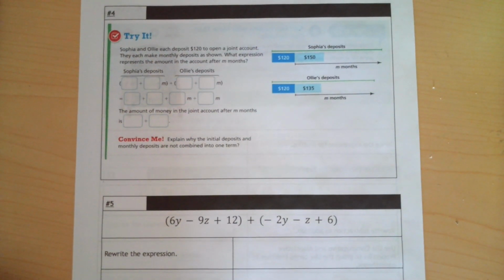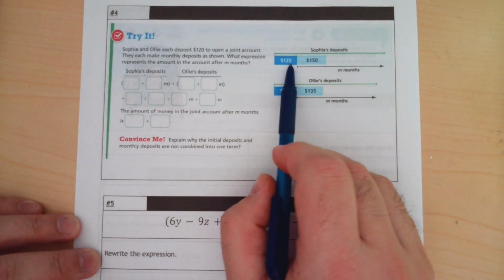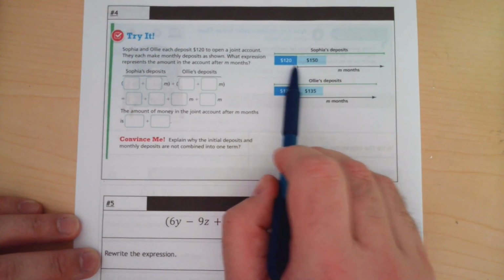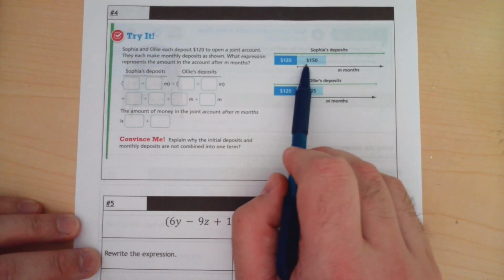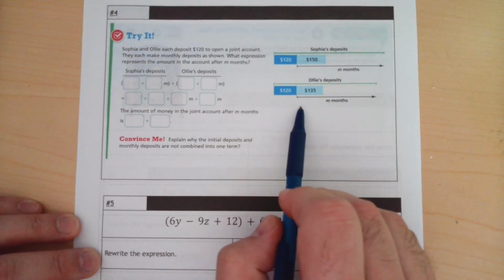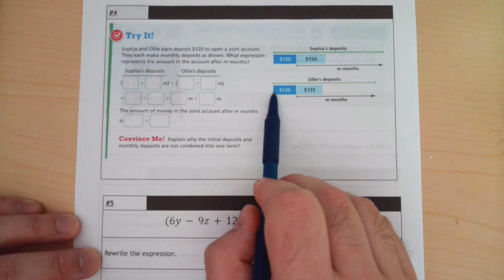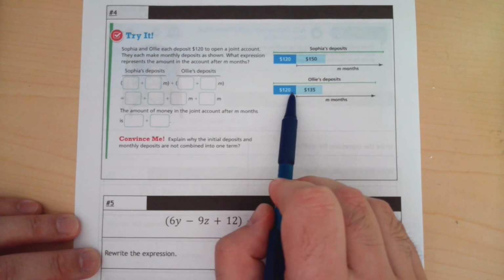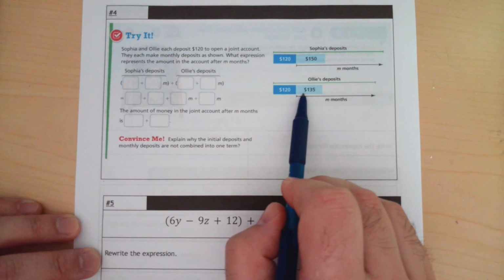It says Sophia and Ollie each deposit $120 to open a joint account. A joint account is when the two people are using the account together. They each make monthly deposits as shown. Which expression represents the amount in the account after M months? So up here it shows us that Sophia deposits the $120, and then every month she deposits $150. Ollie deposits the $120 to start, and then deposits $135 every month.